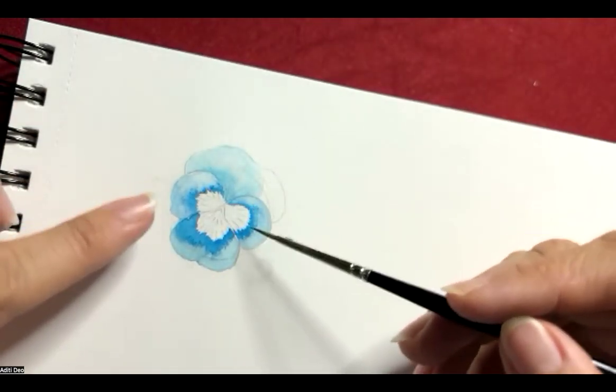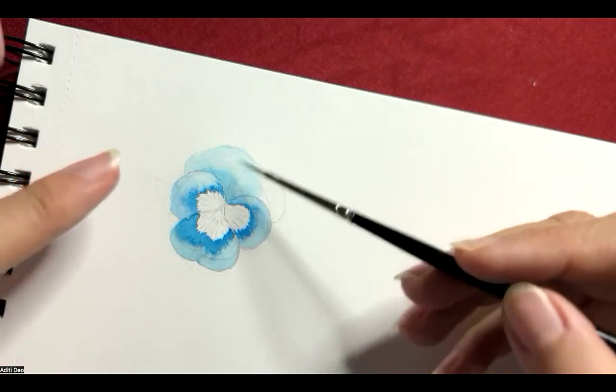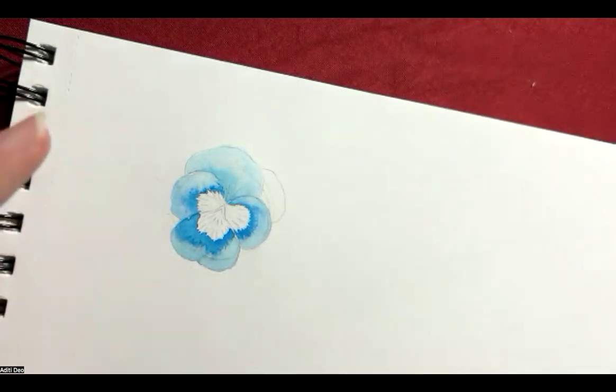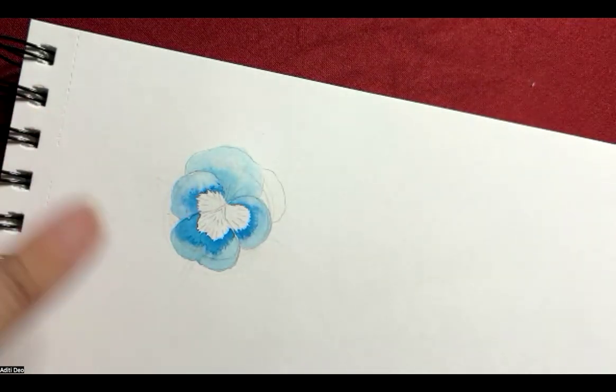Sometimes you use a thick paint for the dragging. Sometimes you use even a watery wash consistency for dragging.